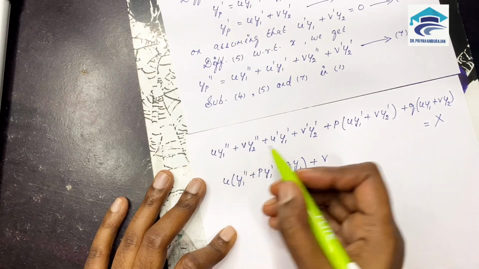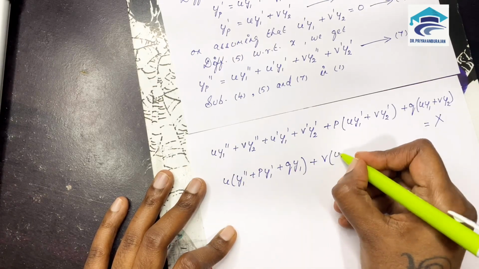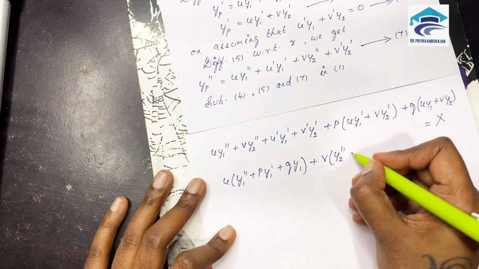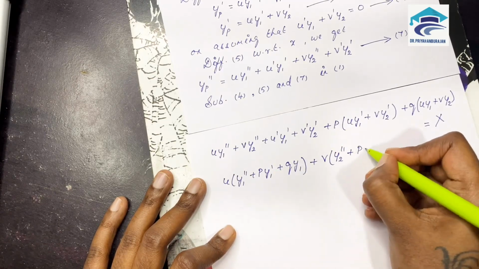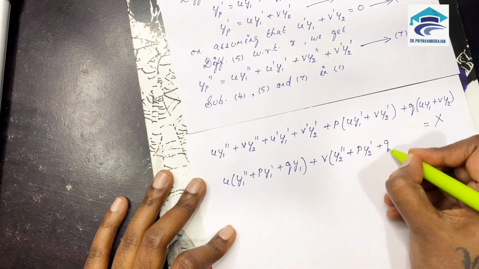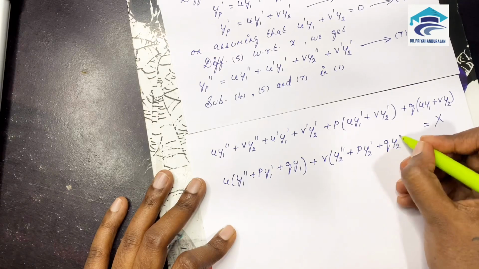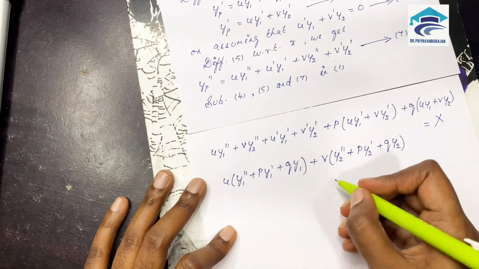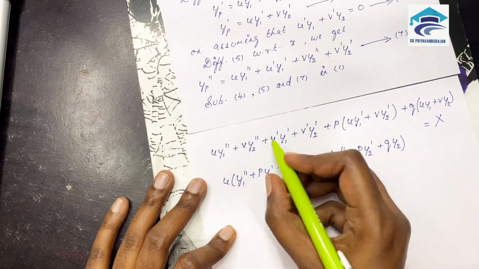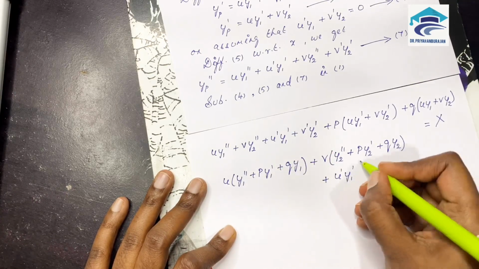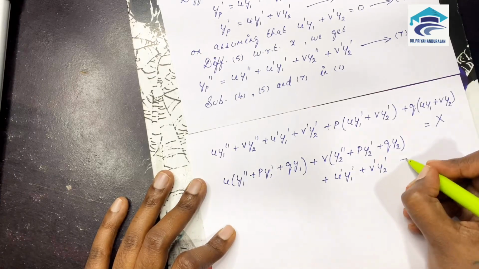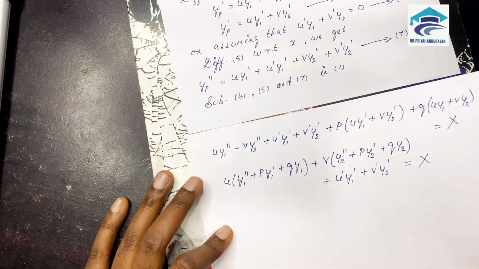Plus let me take v outside. This is going to be y2 double dash, and here you have v, so it is p y2 dash, and here also you have one v, that is q y2. And let me write the rest of the terms, that is plus u dash y1 dash plus v dash y2 dash, and this is equal to our x.